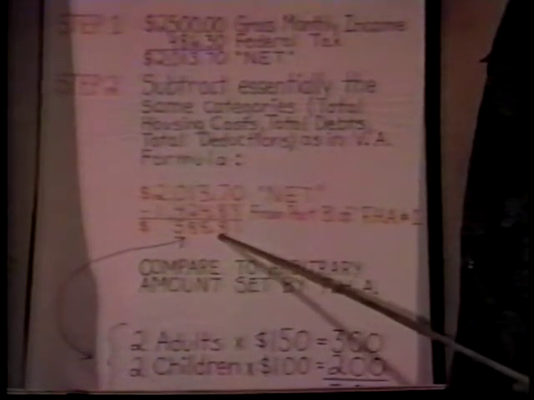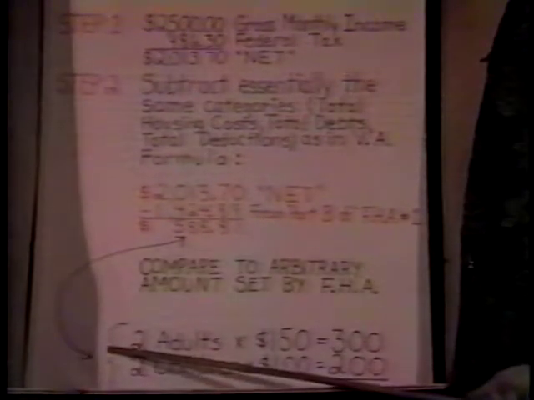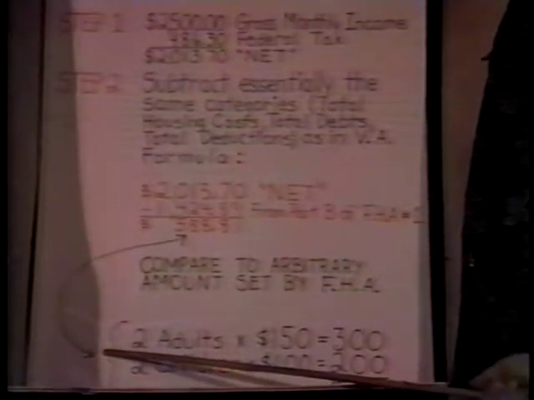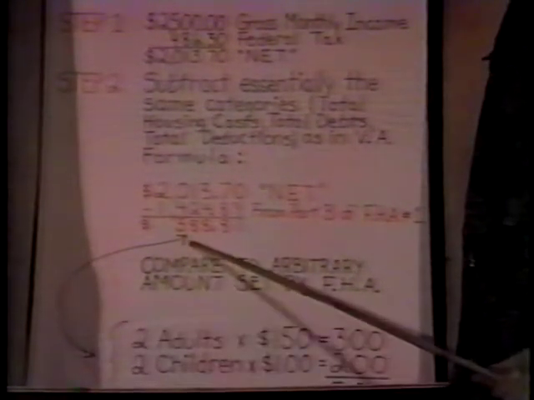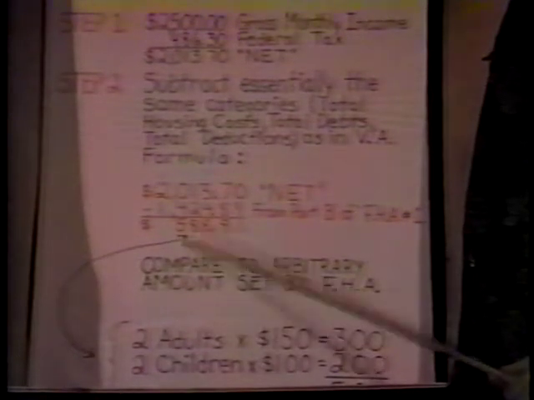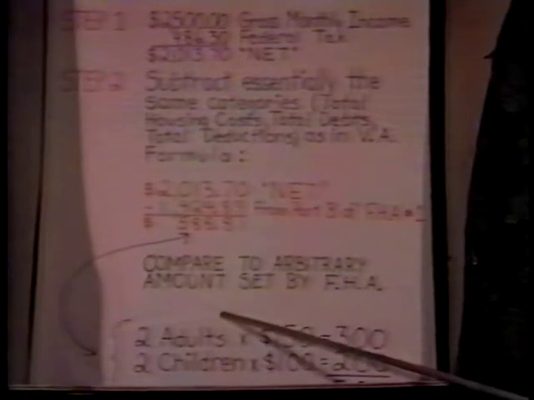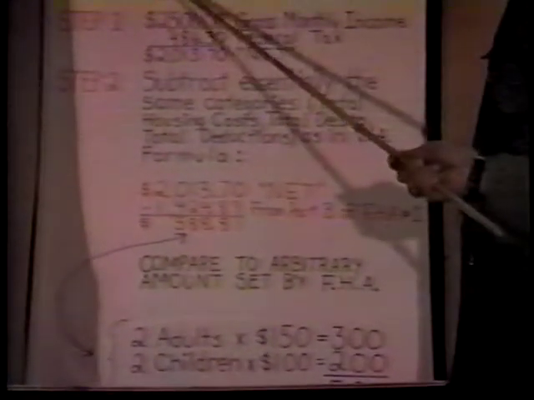We get 588. When you see a double hook arrow, what does it mean, Mary? We see a double hook always? Don't look at that. What does a double hook mean? It means we're going to compare something, doesn't it? Okay. All right? And we're going to compare 588 against what? An arbitrary amount? Okay. Does this person qualify? Does this guy qualify on the second formula, FHA number 2 formula?